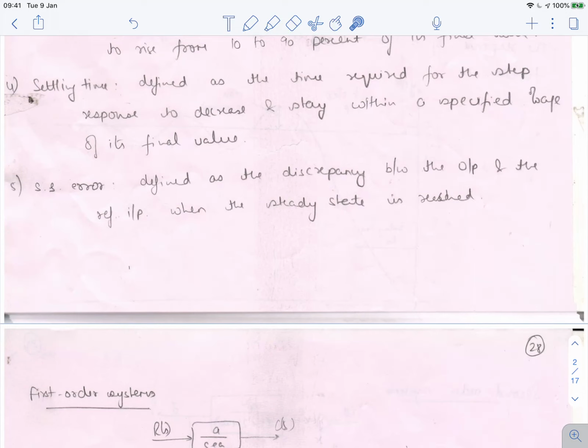And the steady state error is defined as the discrepancy between the output and the reference input when the steady state is reached. So the steady state error is the steady state of the output minus the steady state of the reference signal.